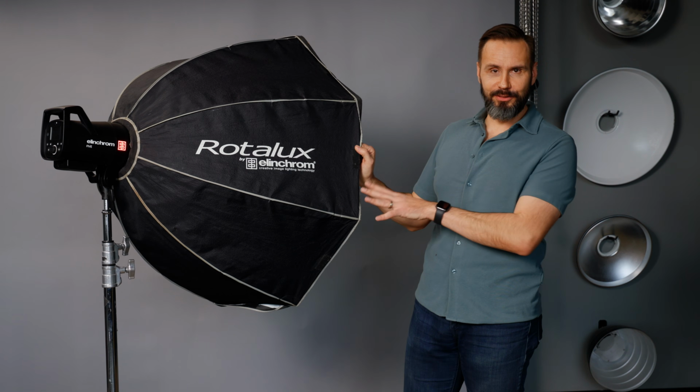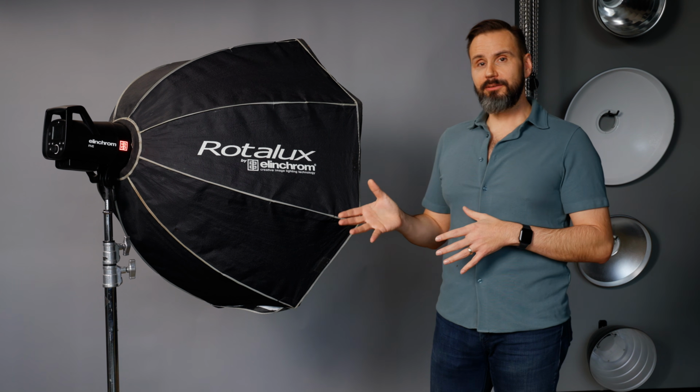So the next thing we're going to talk about are softboxes. And softboxes are sort of like camping tents. There are flexible poles that keep fabric under tension, and they all come together at one point. So I've sort of got mine here, and I've already taken it apart a little bit. This one is an Elinchrom 100 centimeter deep octabox. It's actually my favorite softbox.